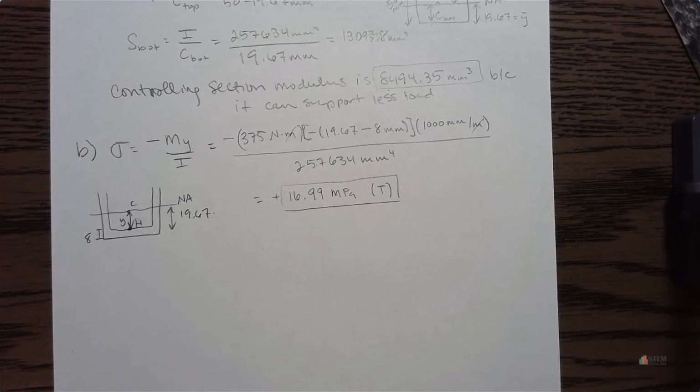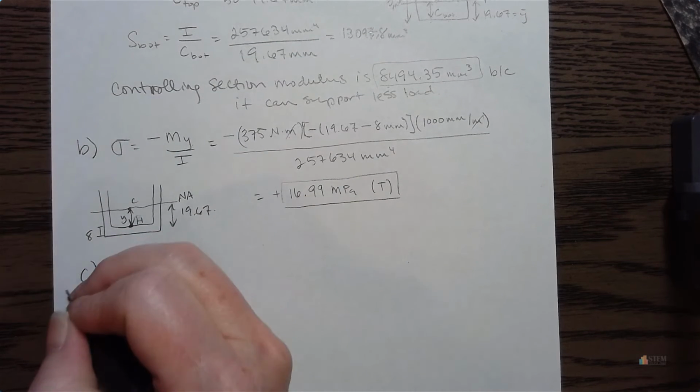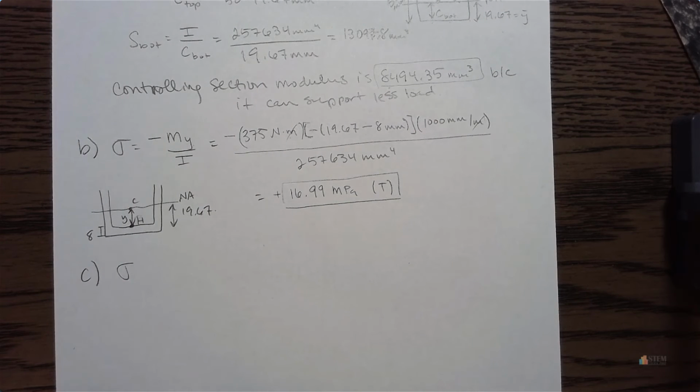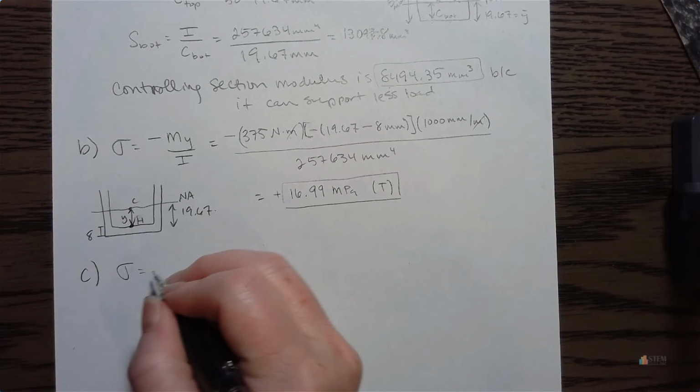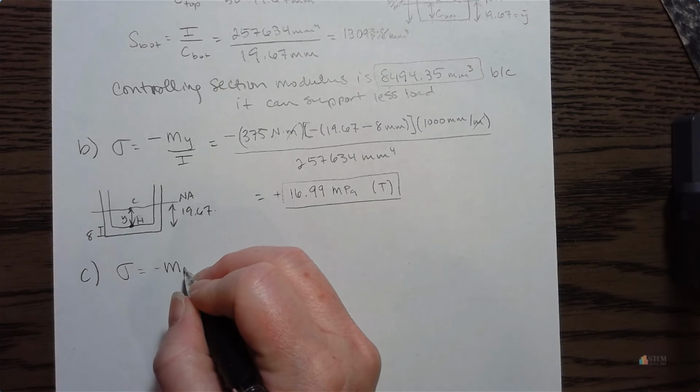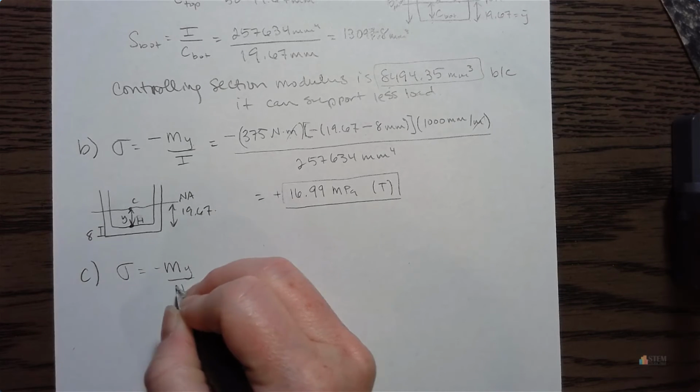Okay, so that'll be T right there for tension, and then part C, we want to find the max bending stress. All right, well, max bending stress. For that one, we can use the same equation.